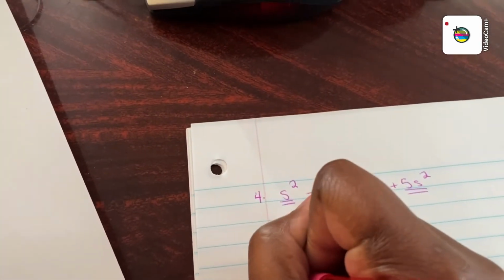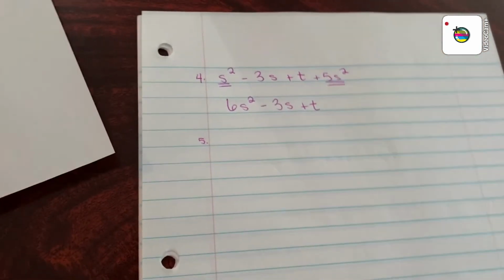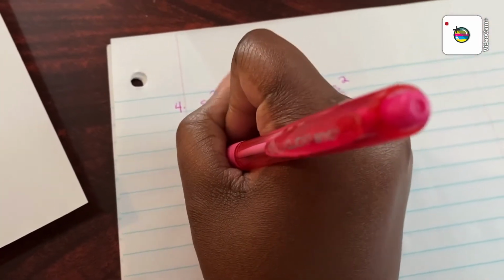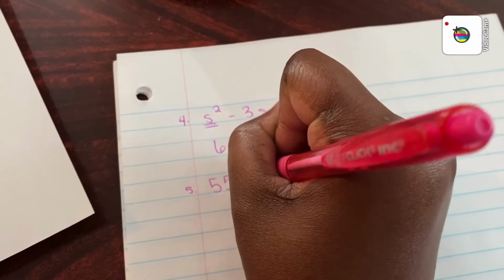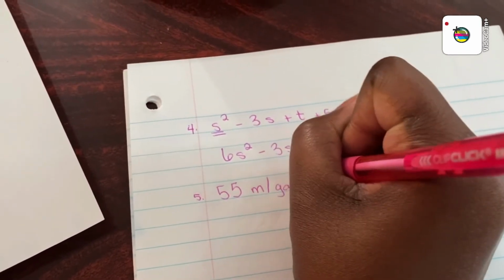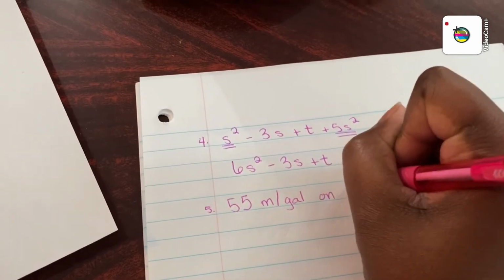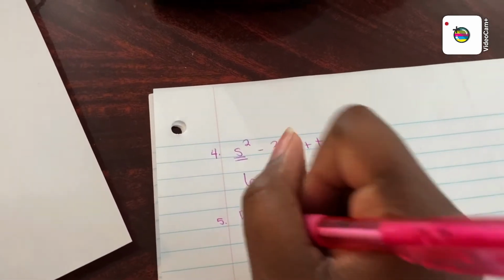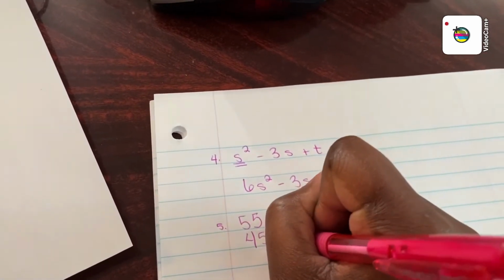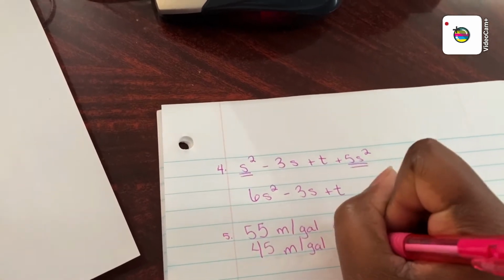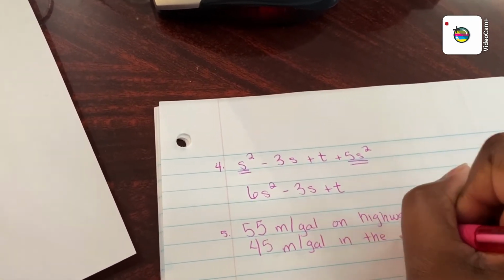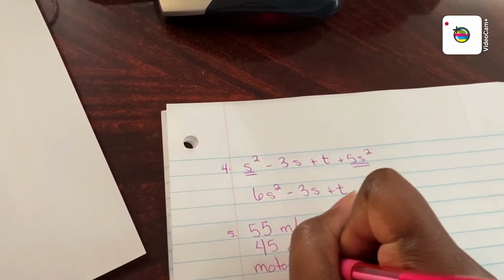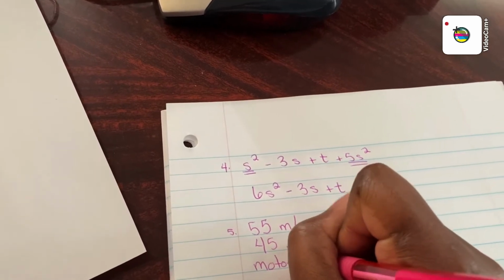So for number 5, this is another combining like terms lesson. We know Murphy can go 55 miles per gallon on the highway. We know that he can go 45 miles per gallon in the city. And we know that his motorcycle holds 8 gallons of gas.